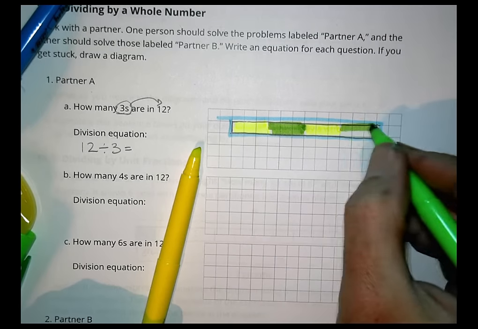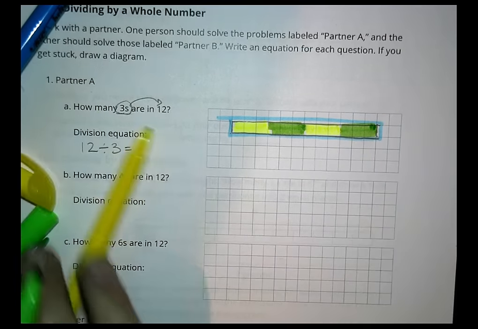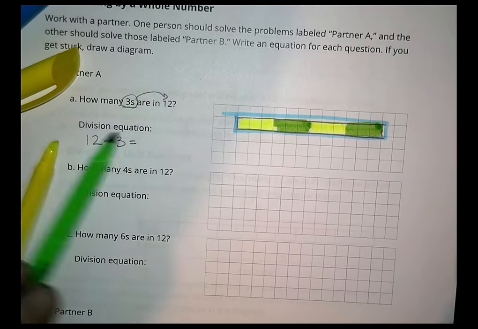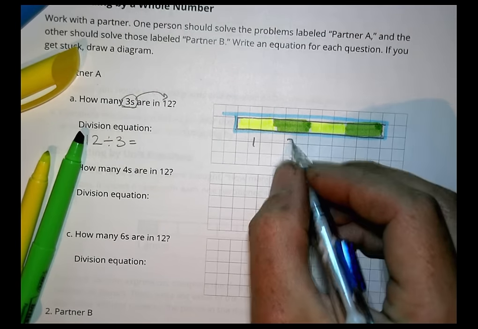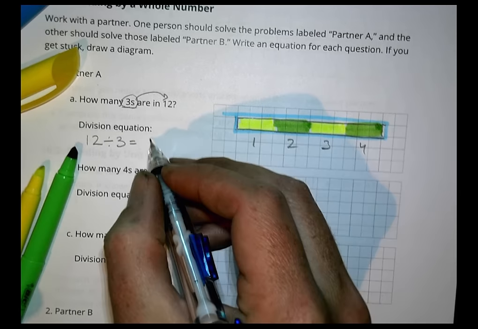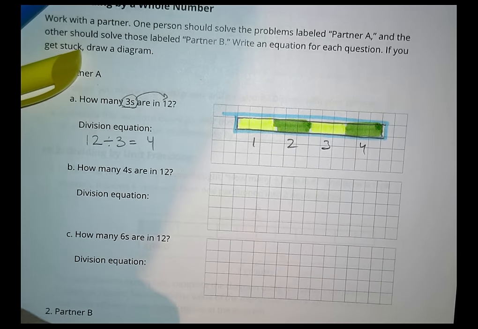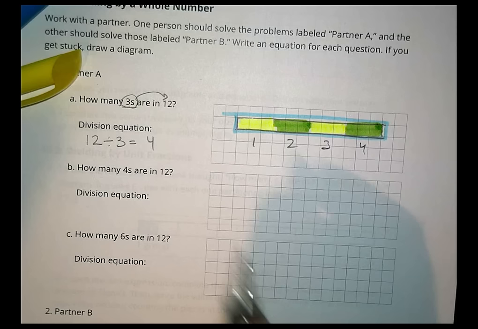In total, we have 4 groups of 3. So 12 divided by 3 is 4.